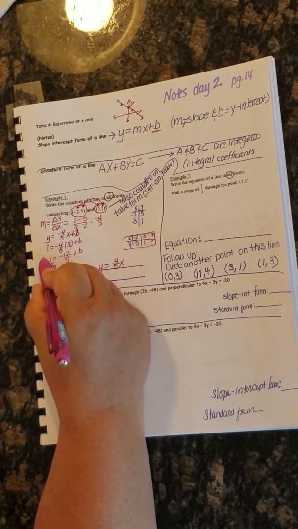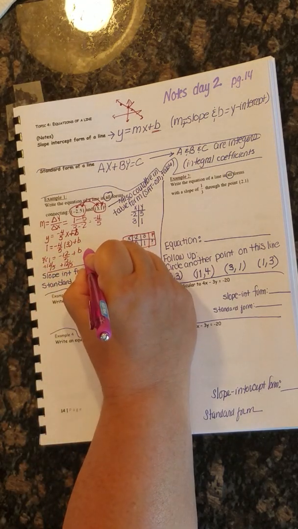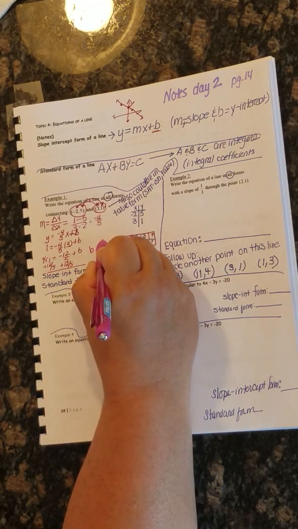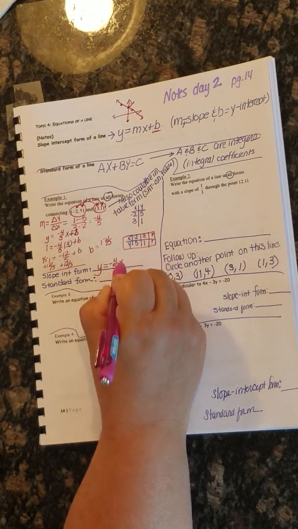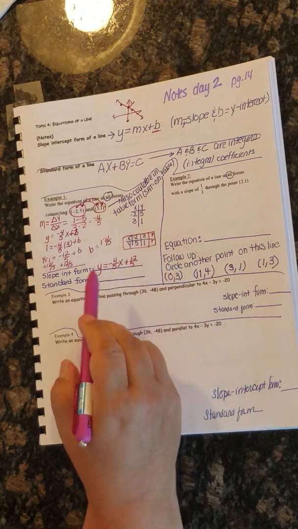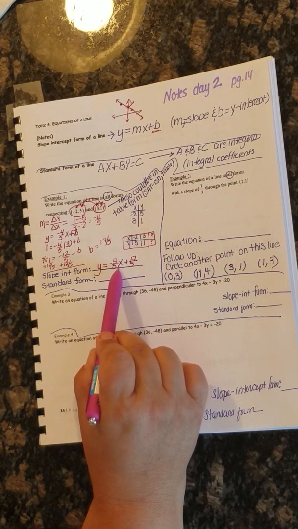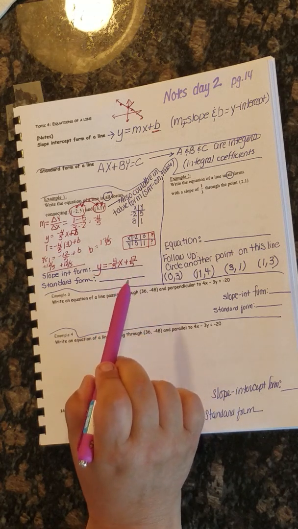And that's 5/5 plus 12/5, which is 17/5. So the b is equal to 17/5. That's going to be part of my answer over here. So my answer in slope-intercept form is y equals negative 4/5 x plus 17/5.